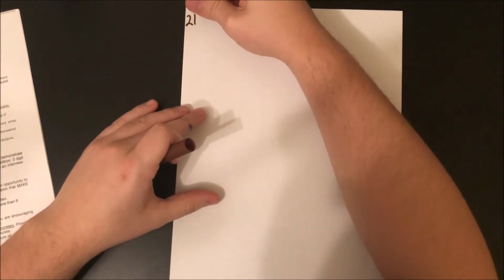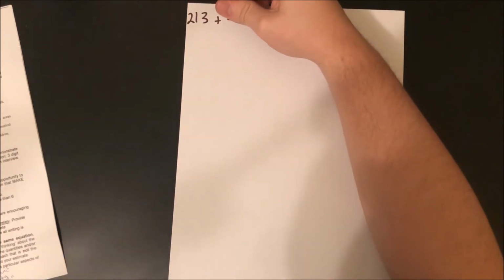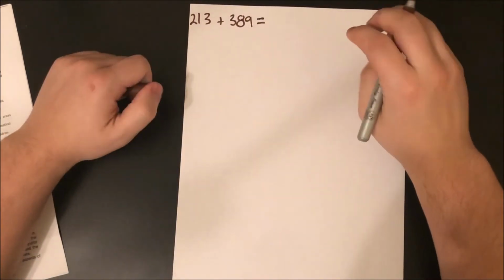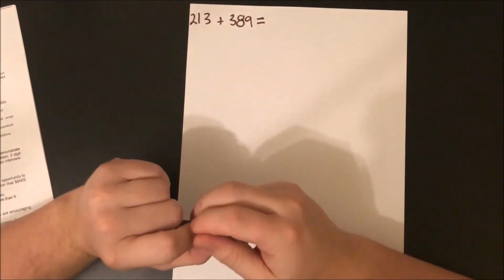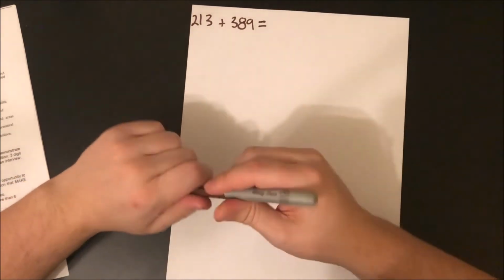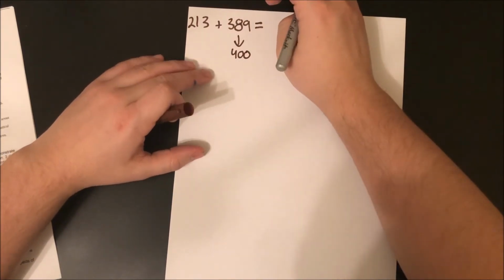Okay, so the next strategy we're going to use is, or at least I like to call it, make an easy number. So we'll have our equation again, 213 plus 389. And so what we're going to do here is make one of these numbers a nice even number that's easy to work with by taking from the other number. So we're going to try and make 389 into 400 by taking some of 213.